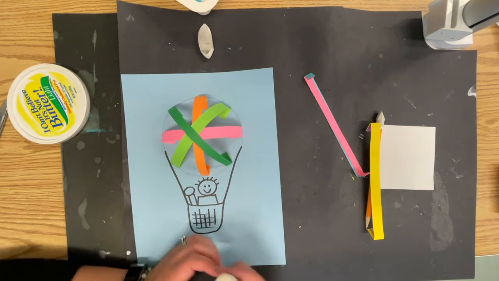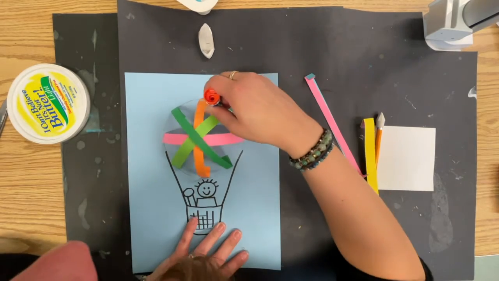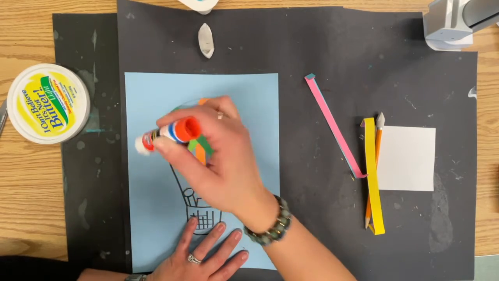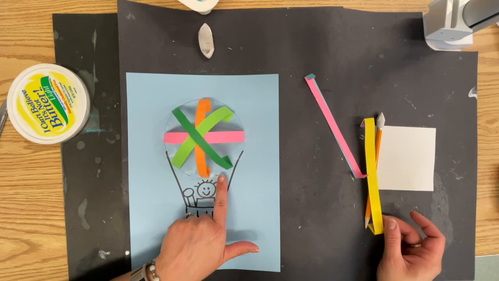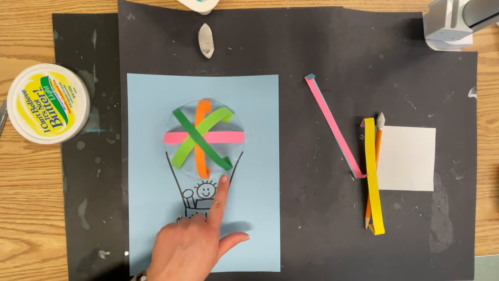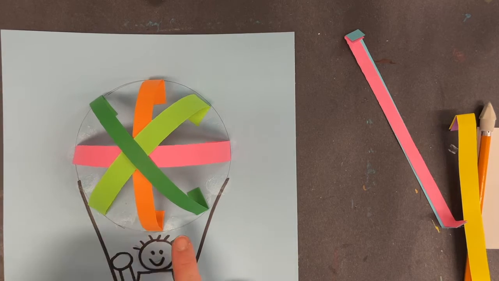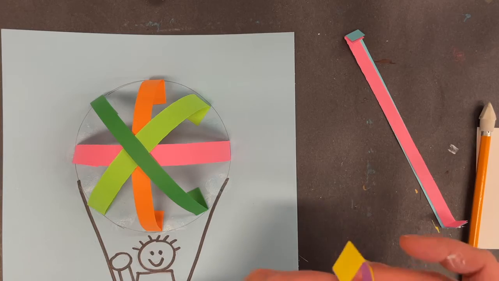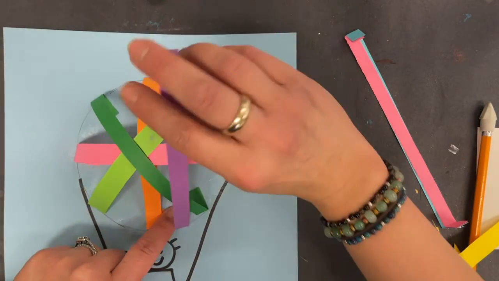All right, then I'm going to go in between all of these. It is very important though that you're paying attention. Okay, I'm in between the orange and the green right here. So I need to be in between the orange and the green over here. Orange and green.